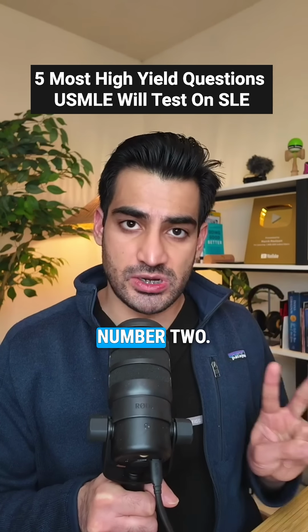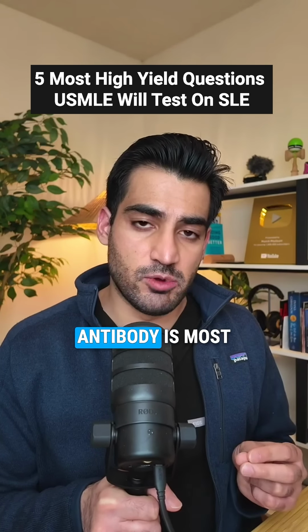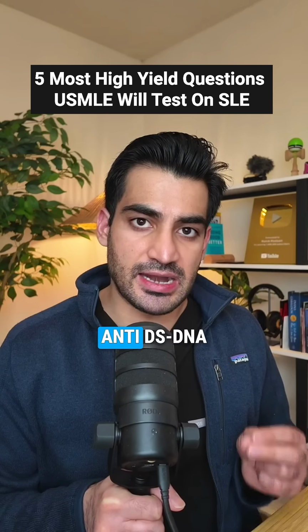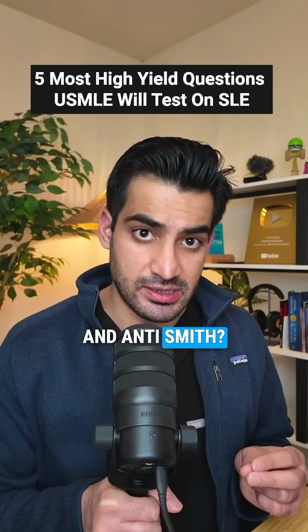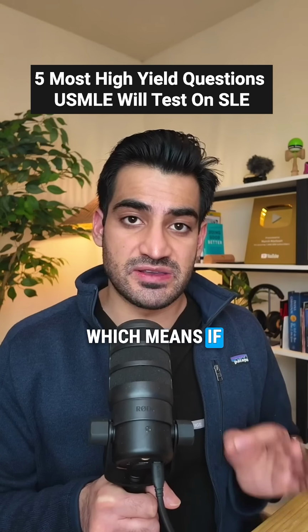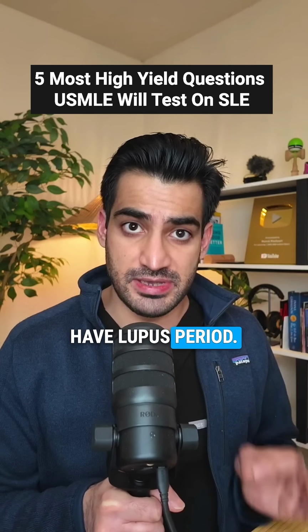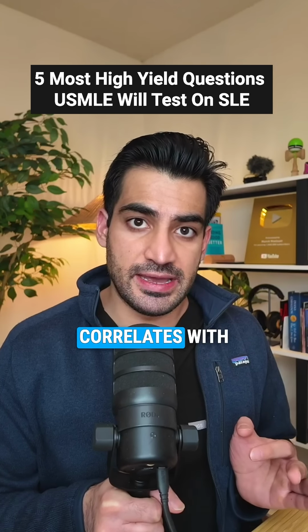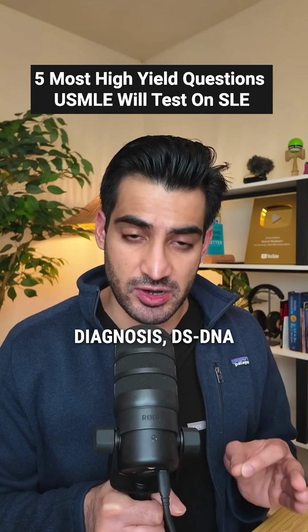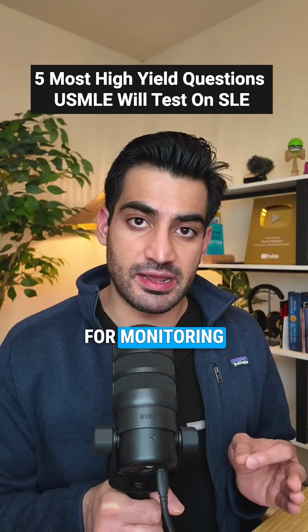This brings me to question number 2. They'll ask you about which antibody is most specific for lupus. Now I'll ask you, what's the difference between anti-dsDNA and anti-Smith? Both are specific for lupus. So anti-Smith is actually the most specific, which means if it's positive, they have lupus, period. But anti-dsDNA correlates with disease activity, especially lupus nephritis. So remember, Smith for diagnosis, dsDNA for monitoring lupus flares.